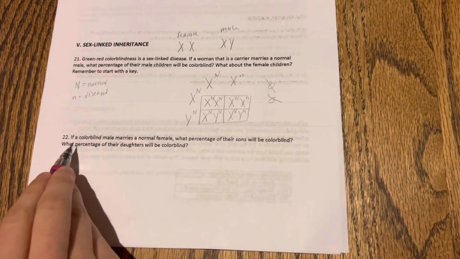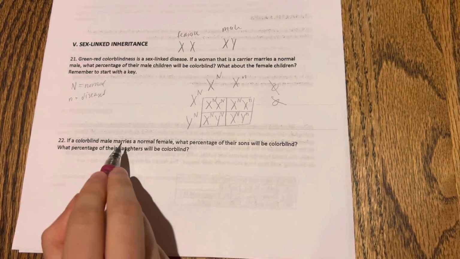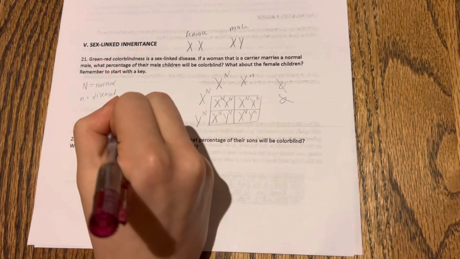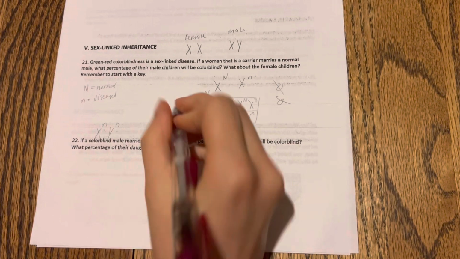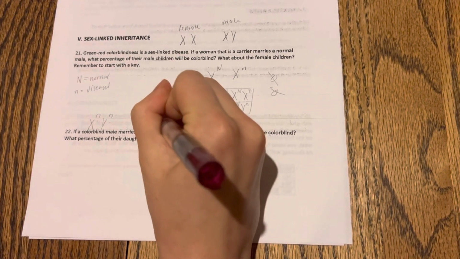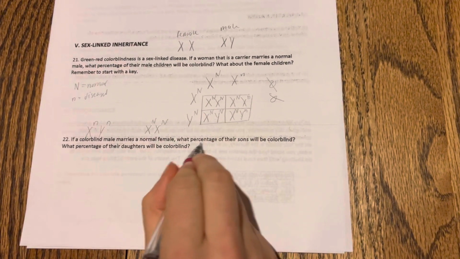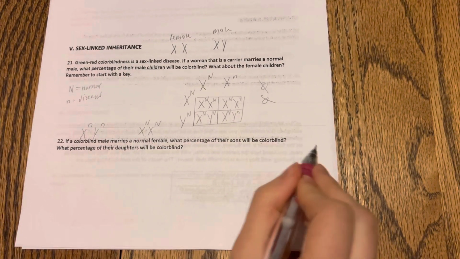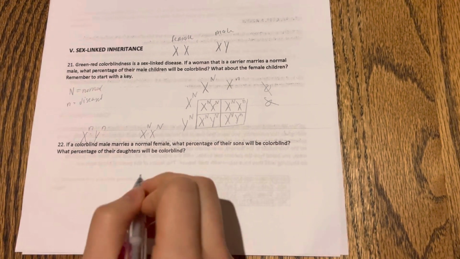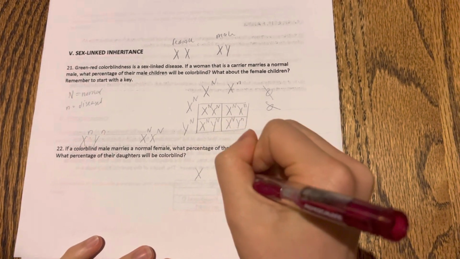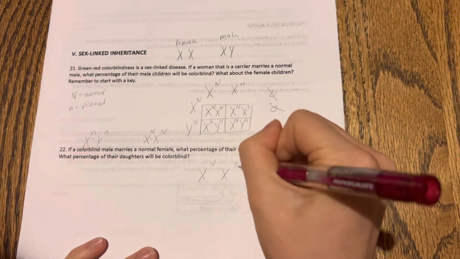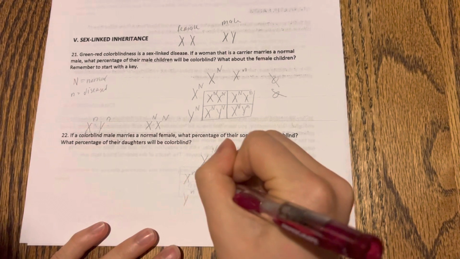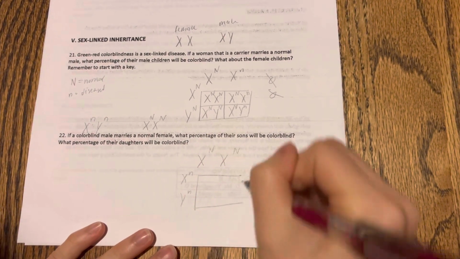Now number 22. If a colorblind male, which means that he has X Y, lowercase n, marries a normal female, X X capital N, what percentage of their sons, male children, will be colorblind? What percentage of their daughters will be colorblind? So it's basically the same thing as before, except now the female is normal and the male is a carrier. Not a carrier, is colorblind.